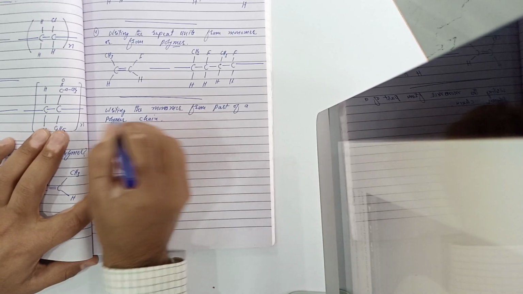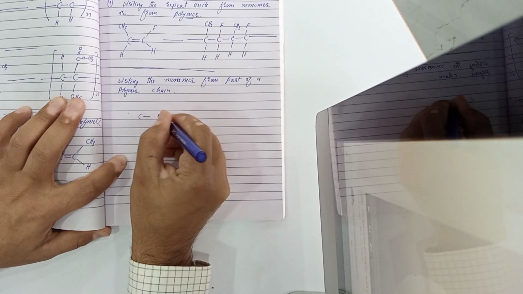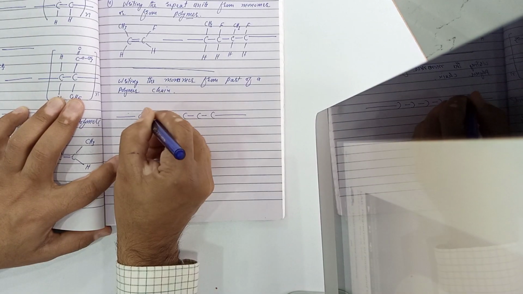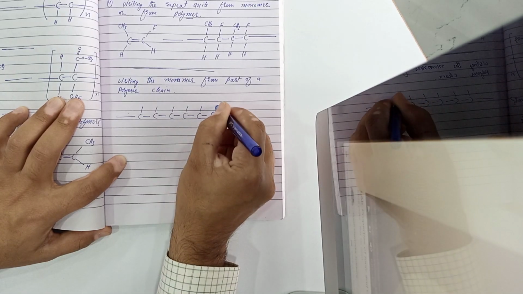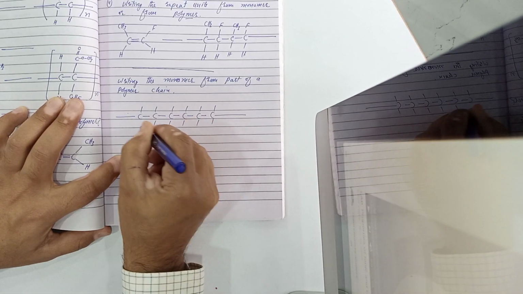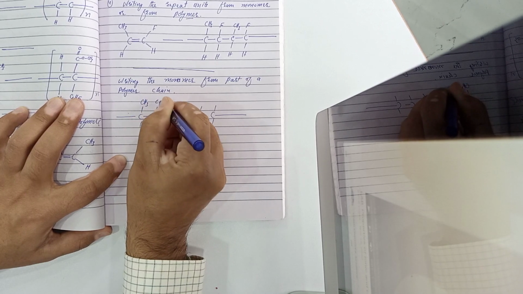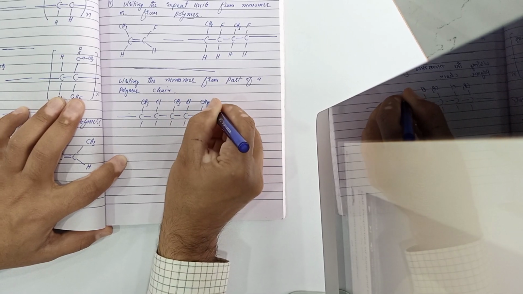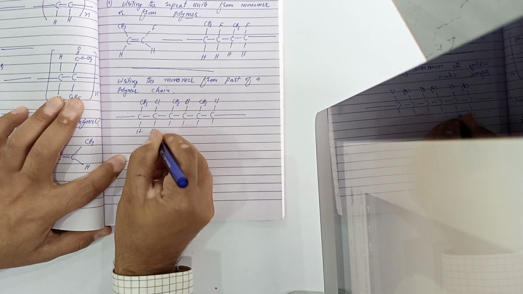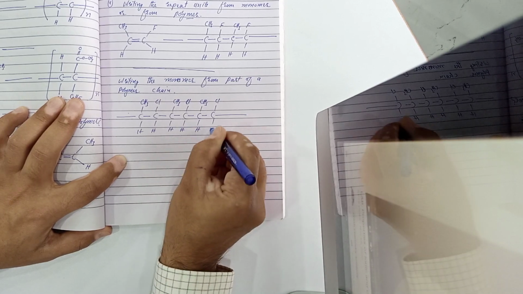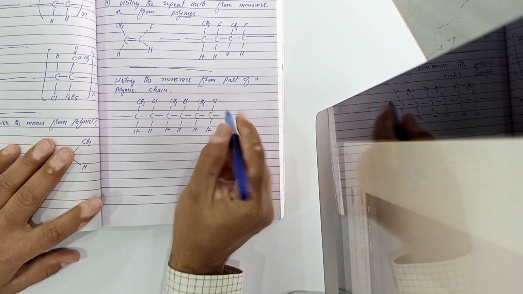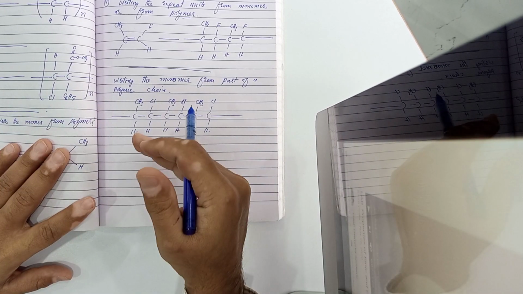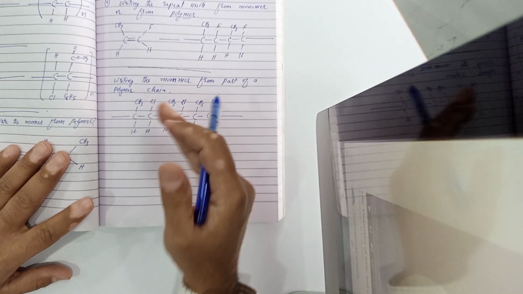If we get a polymer chain, like for example, I'm drawing a polymer chain and its part, placing the bonds. So what we have to do when we get this part of a polymer chain and it is directed to write down the monomer from this part of the polymer chain?